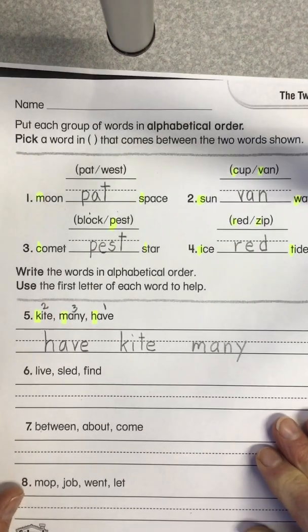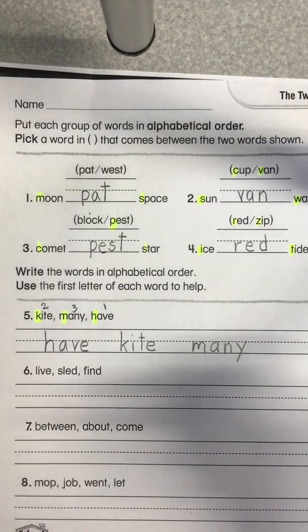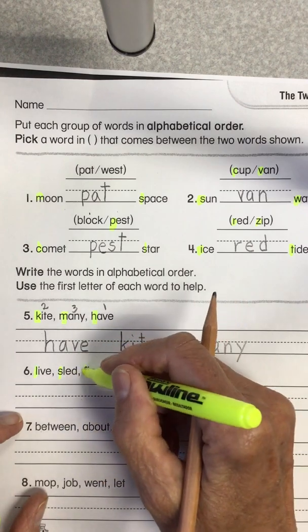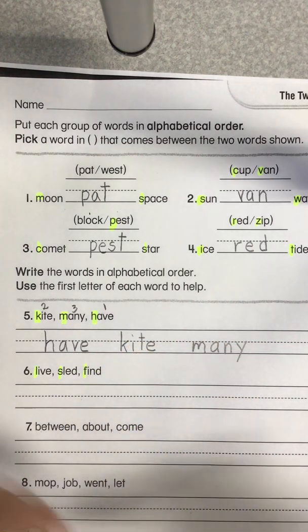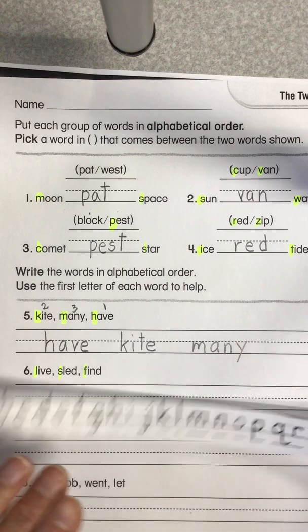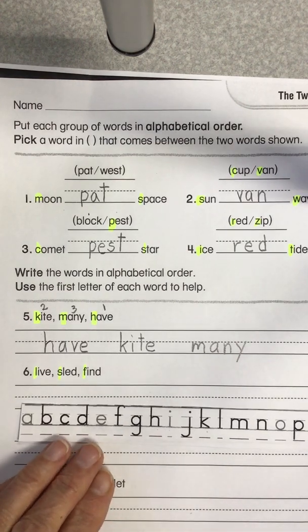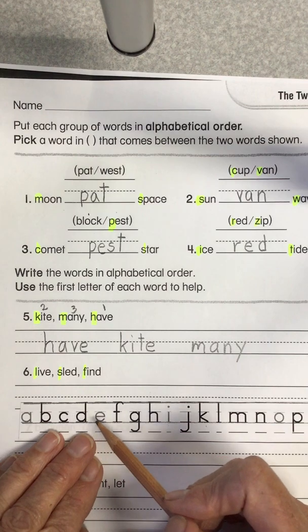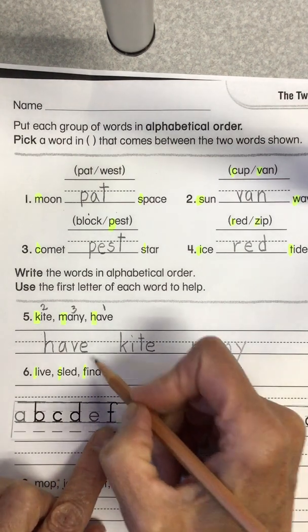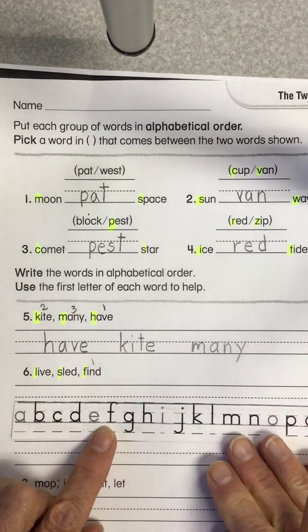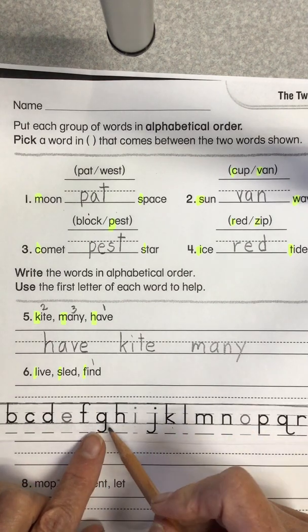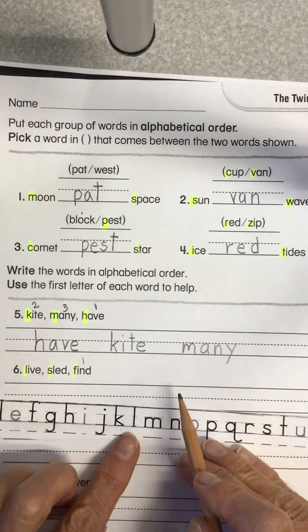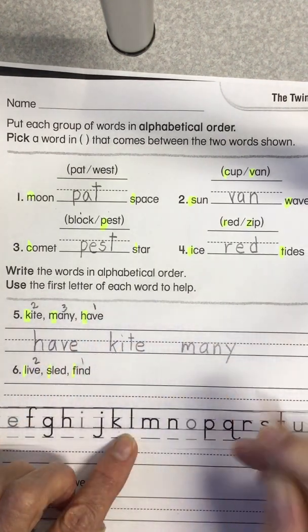Let's go to our next set. We've got live, sled, and find. Let's get my handy dandy alphabet out again. A, B, C, D, E, oh, F for find. G, H, I, J, K. Oh, there's an L. That one's number 2.